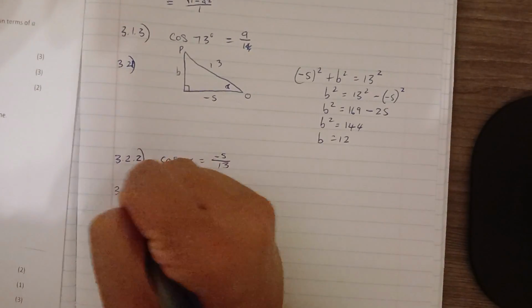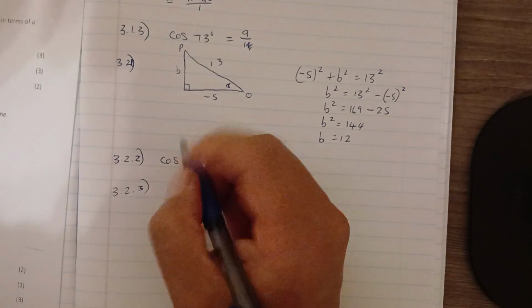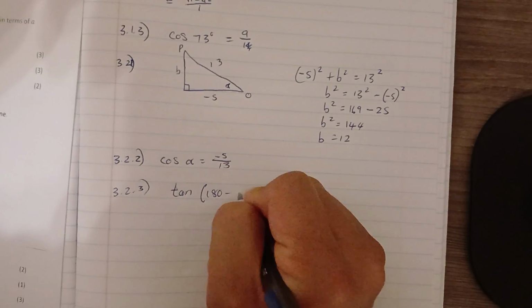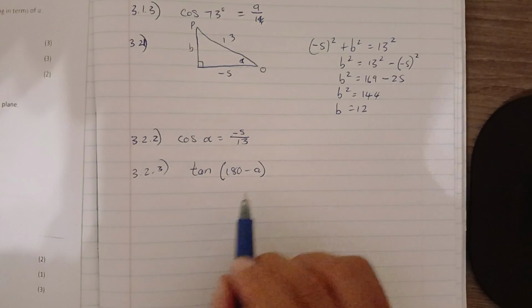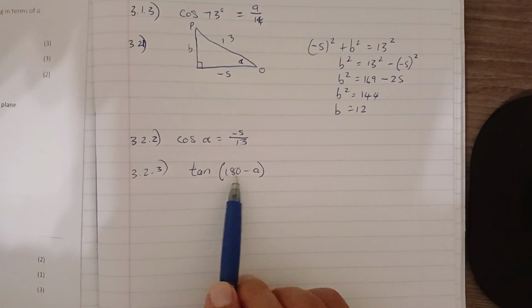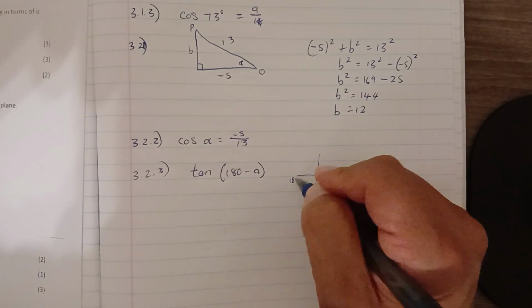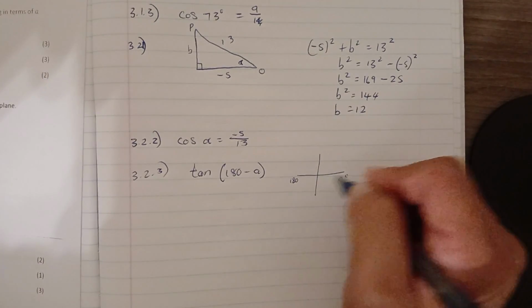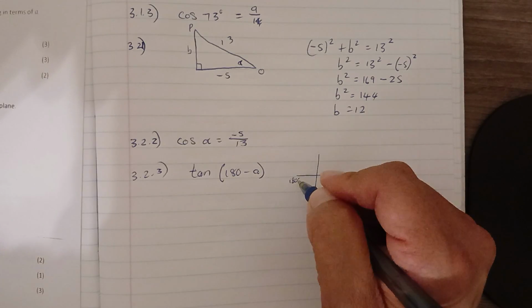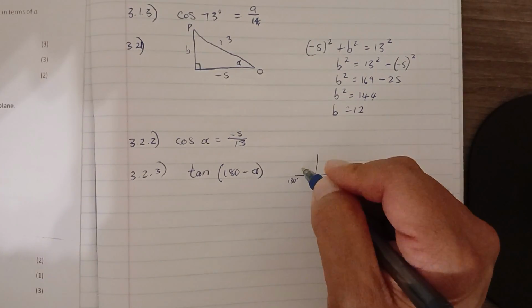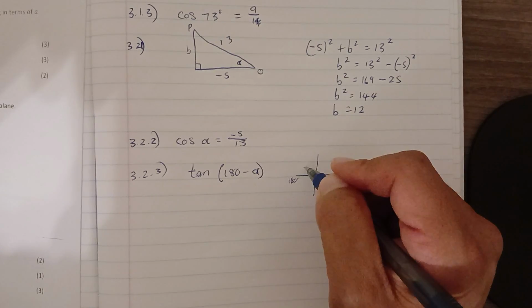And then 3.2.3. Tan of 180 minus alpha. So again, reduction. So 180 minus theta, if I look at my quadrants, 180 is over here, right? 180 degrees minus some acute angle, which is alpha. So that's going to land me in the second quadrant.